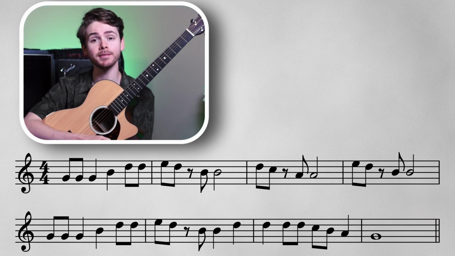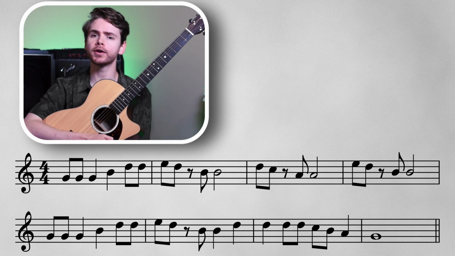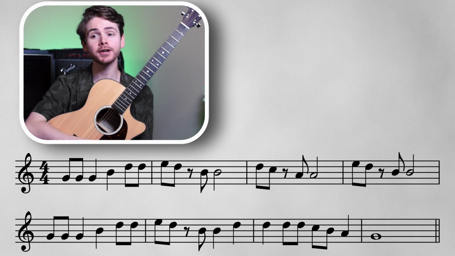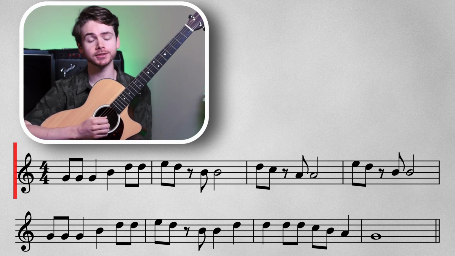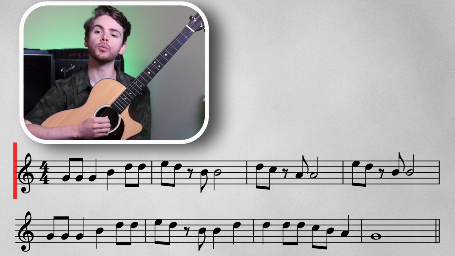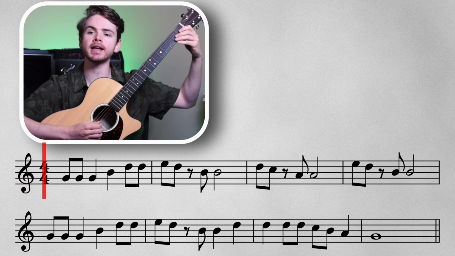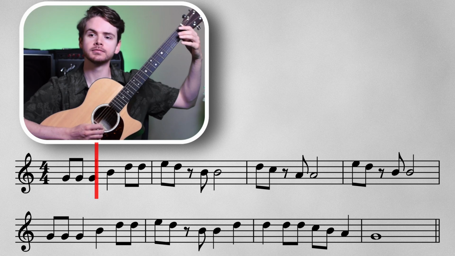Leave me a comment if you can name that tune. But keep in mind, you might want to rewind a couple times first to be sure that you're really hearing it. Once you've got it though, here's a real challenge. We're going to try it much faster. Set your eighth note pulse. Here we go. 1 and 2 and 3 and 4 and.